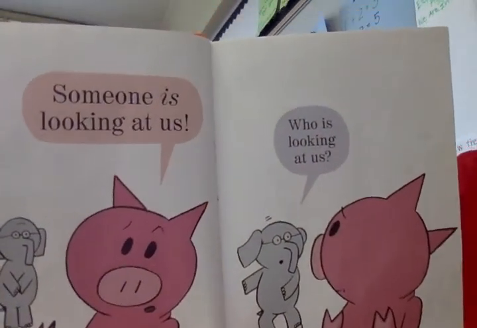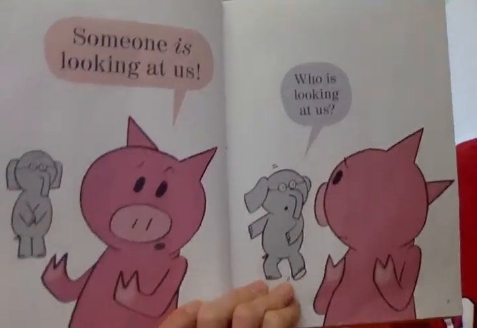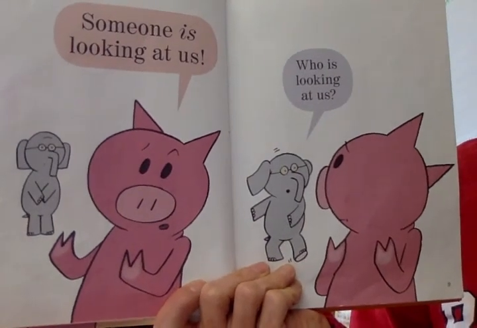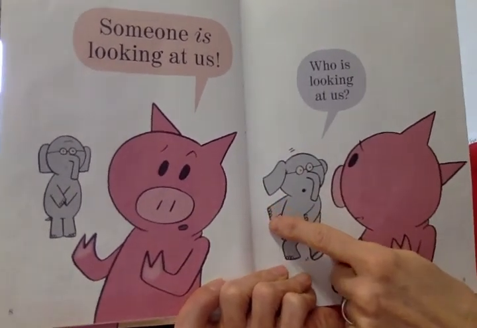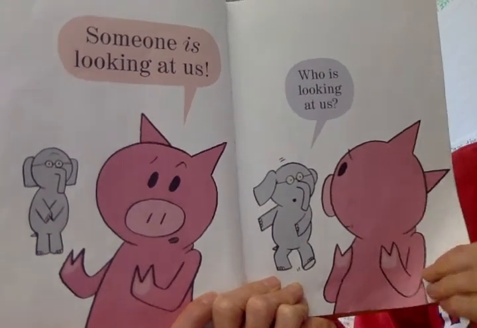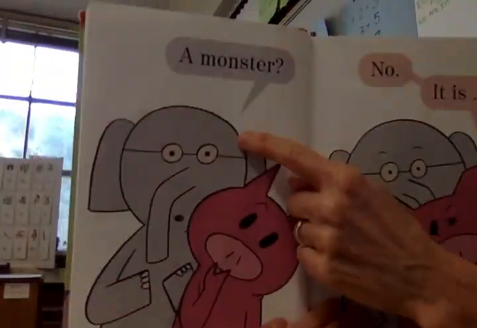Someone is looking at us. Who is looking at us? A monster?